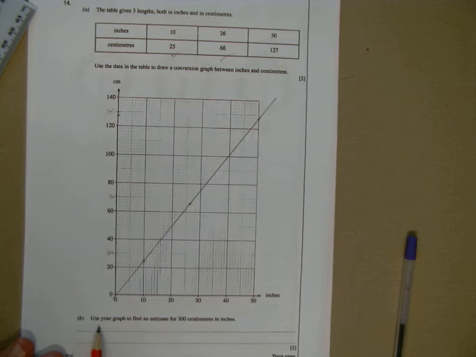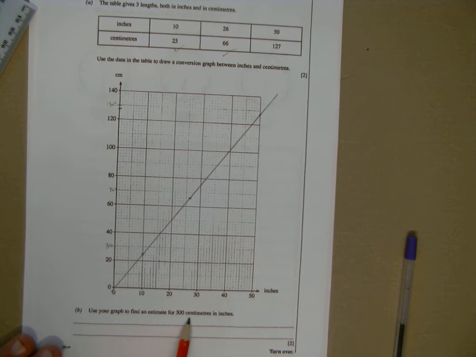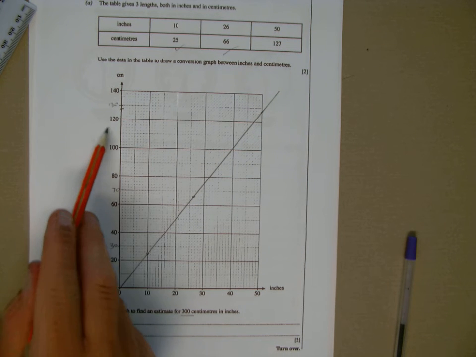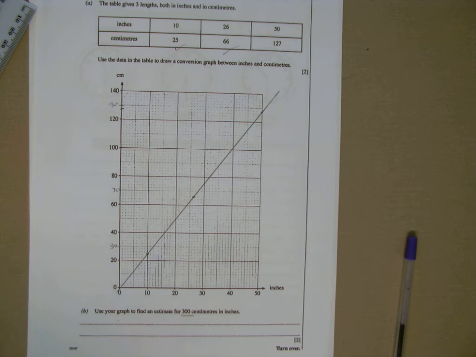Anyway, part B, it says use your graph to find an estimate for 300 centimetres in inches. Okay, 300 centimetres in inches. Now, the trouble you've got here is that it doesn't go up to 300 centimetres. It won't go up to it. So you've got a bit of a problem there. But what we can do is scale up.